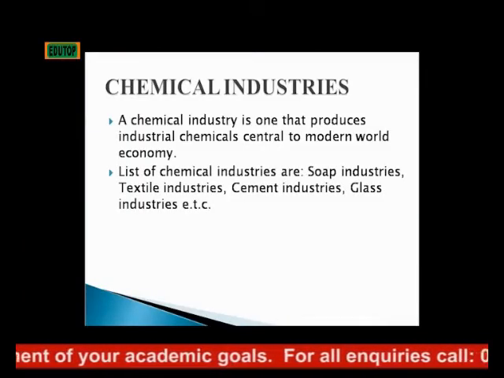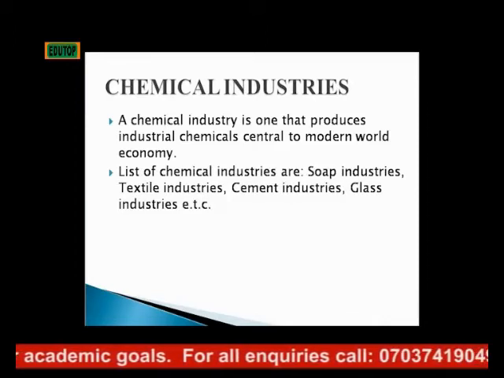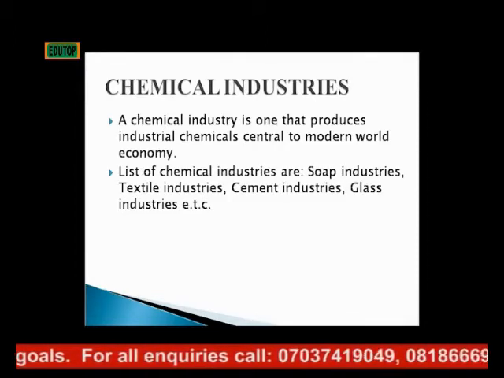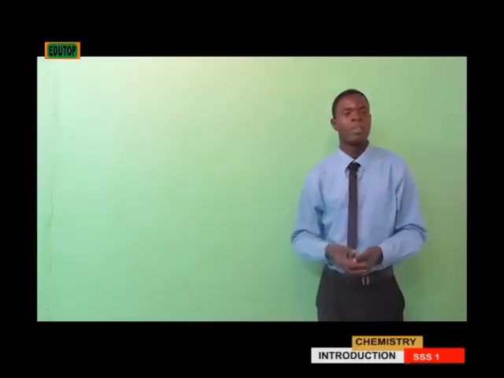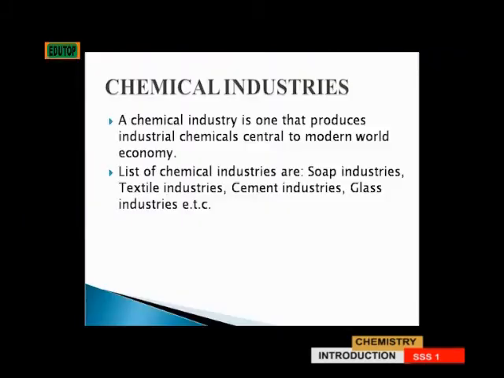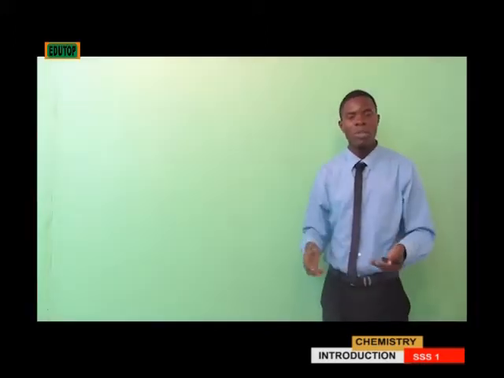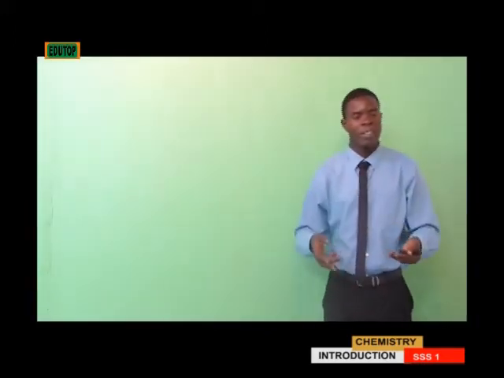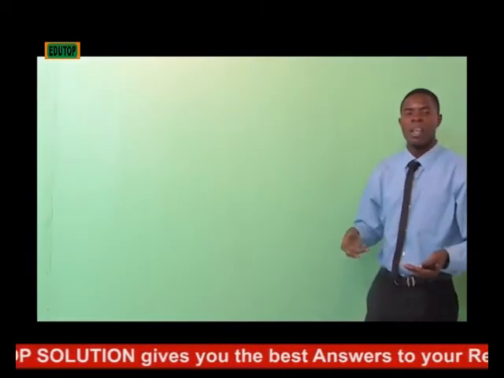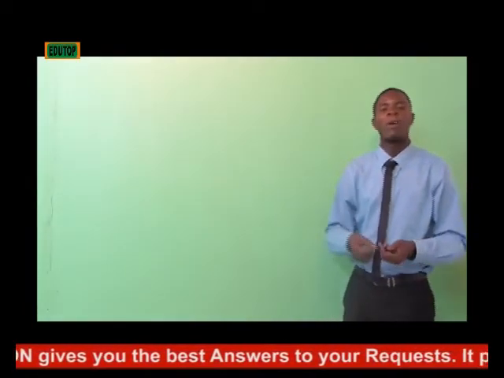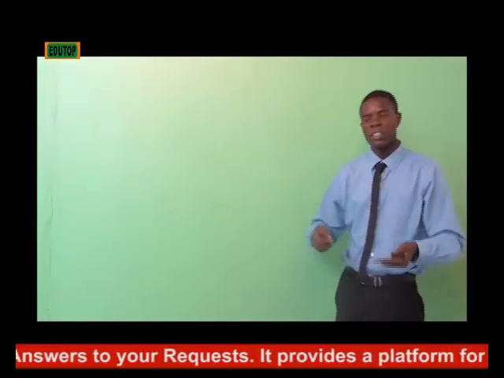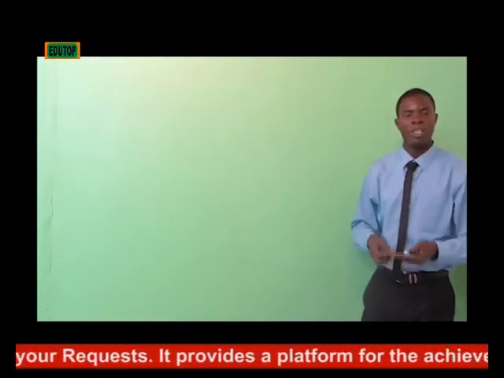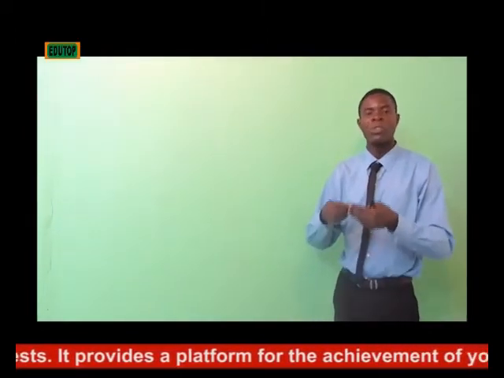Then we have the textile industries. These are the industries that deal with the manufacture of clothing material, such as this shirt that I'm putting on. Then we have the cement industries. In the cement industries, we produce cement, concrete, and the major compound that is used in that cement industry is calcium carbonate, the one we call limestone.